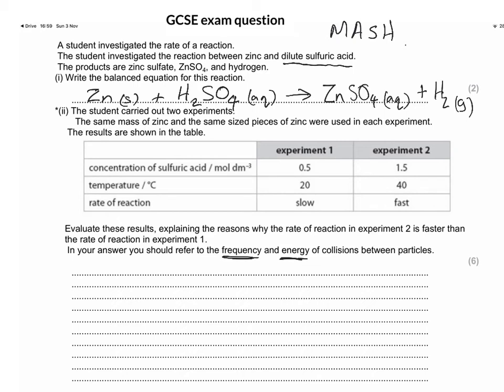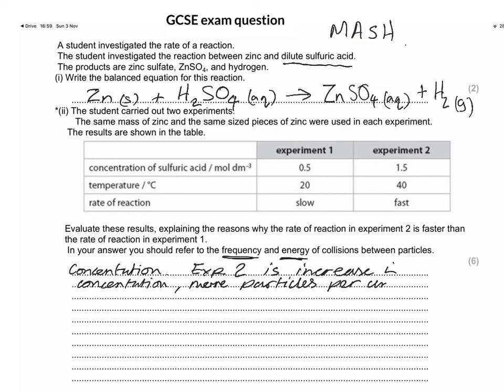So I'm going to structure my answer in two ways. I'm going to say concentration first of all. So experiment 2 is an increase in concentration, more particles per unit volume.